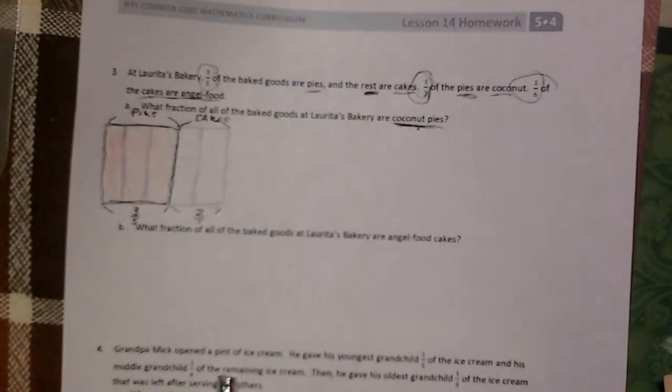So now, let's take a look at this. I need a piece of paper. Let me use a tissue, my favorite thing, and look at this. Okay? So now let's look. So we know that 1/3 of the pies are coconut pies, but how many pieces do we see here, Tennille? We see 3 pieces, so how many pieces will be coconut pies? It's 1/3, right?